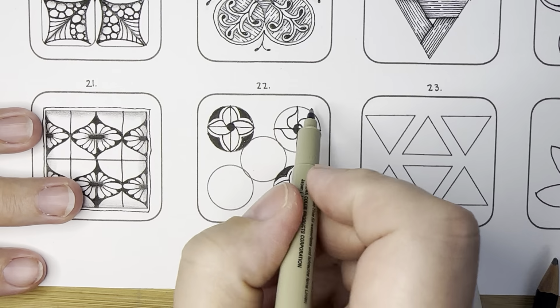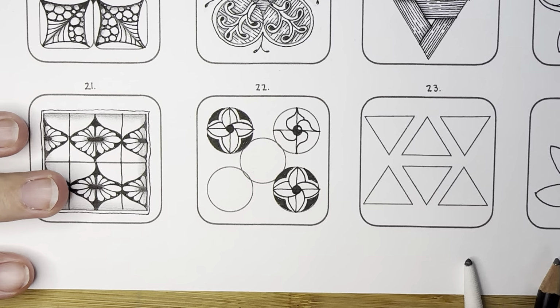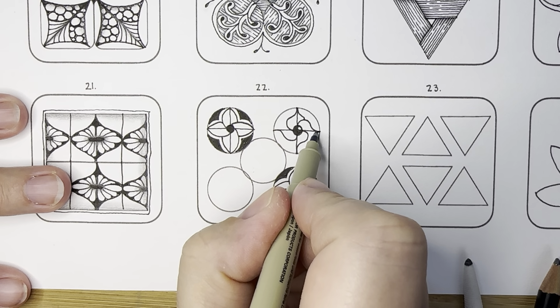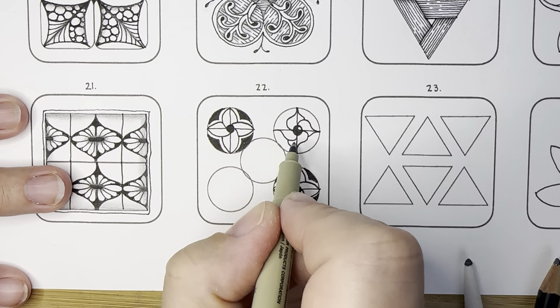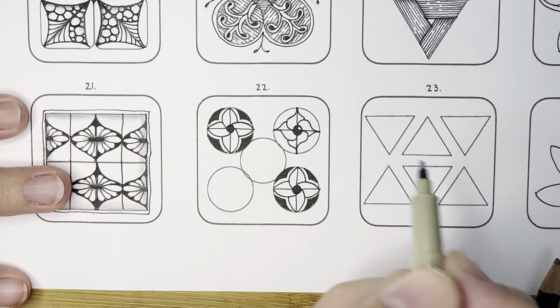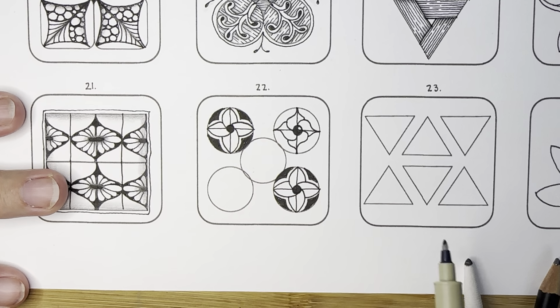And then I'm going to do the same thing on the opposite side, which we're just going to go down and swoop a little bit. Down and out a little. Look at how different that one looks compared to those.